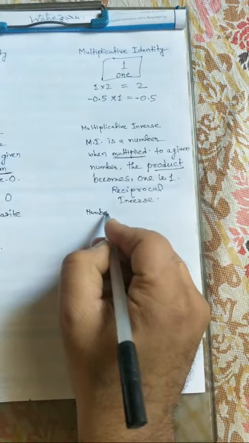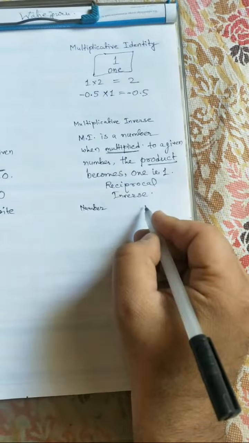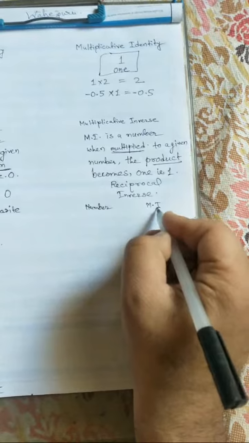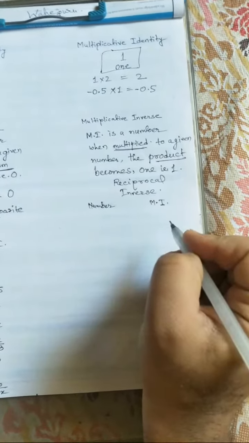We have been given some numbers, and we have to see what their multiplicative inverses are.